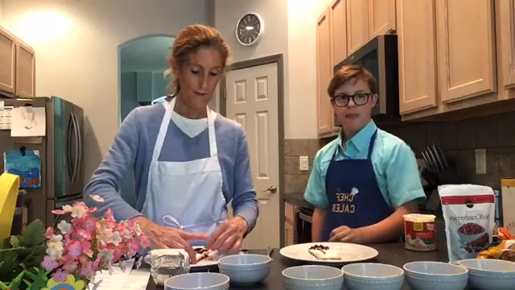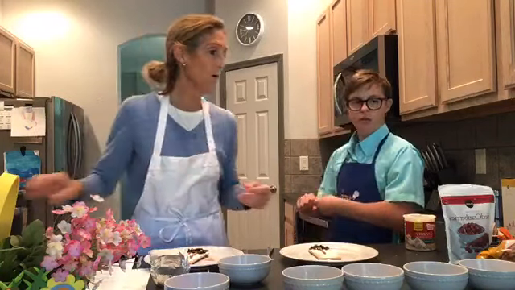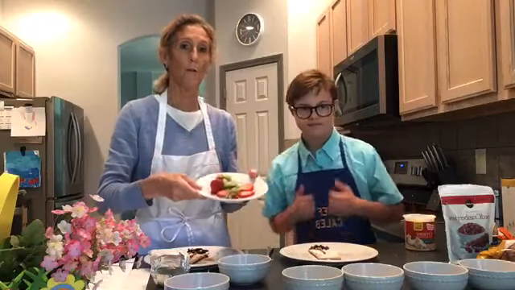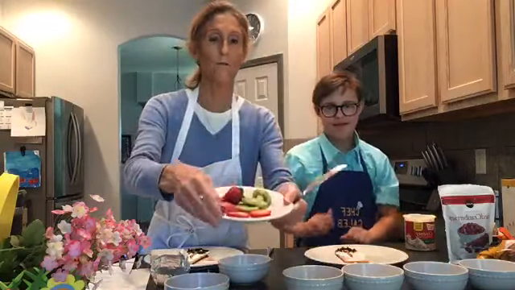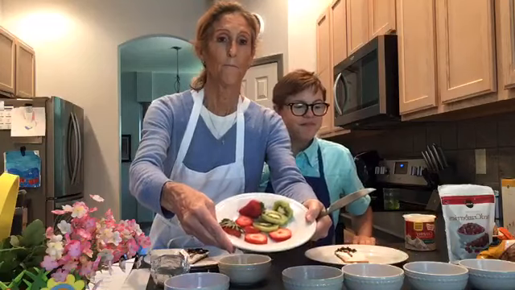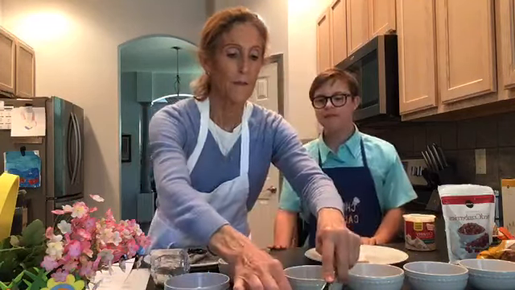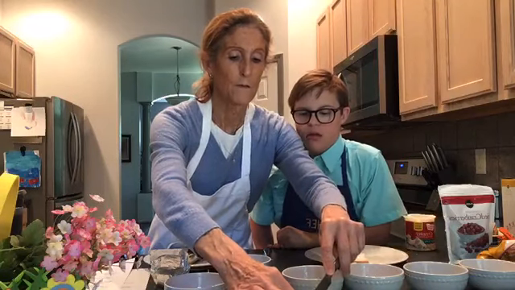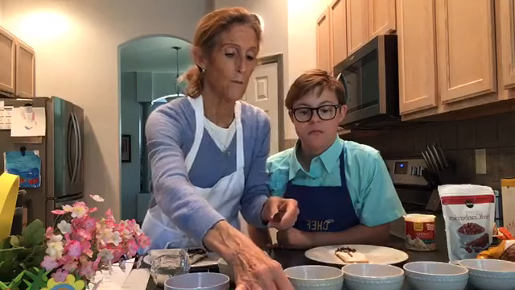Okay, and now the fun part, you can start decorating with anything you want. So we've got our strawberries and kiwi here, and we're going to take our knife. We've cut those into circles. You can see that. And then just cut them a little bit like that, so they look like petals. You want to start putting some on your flower? Sure.